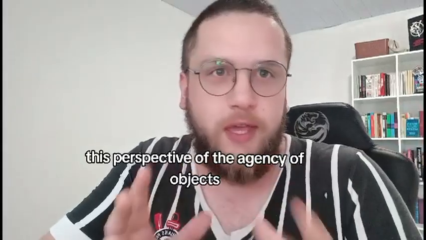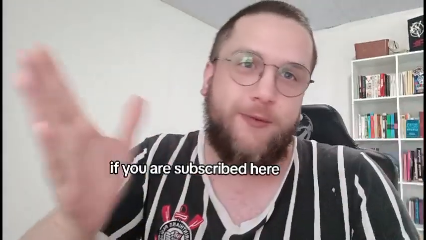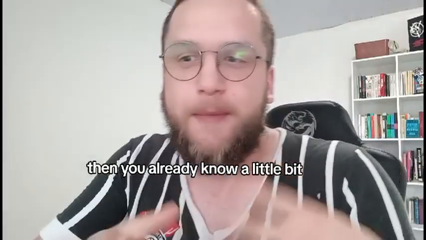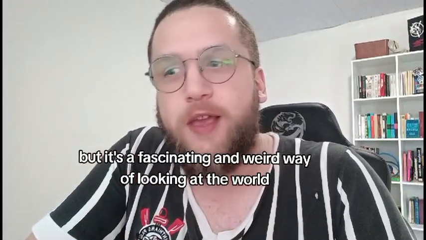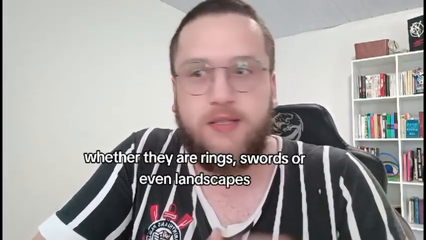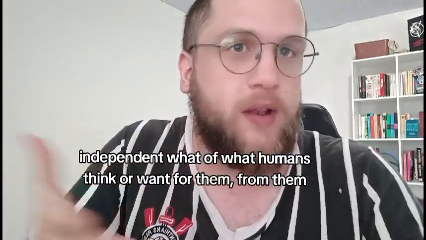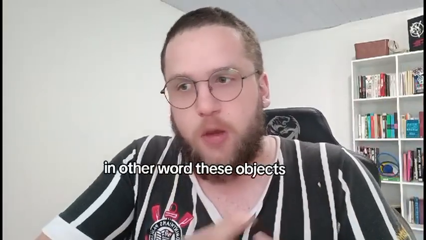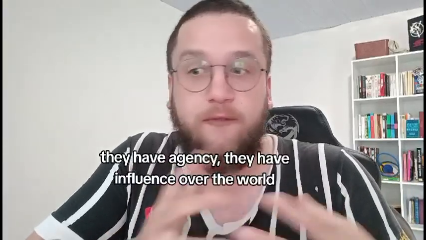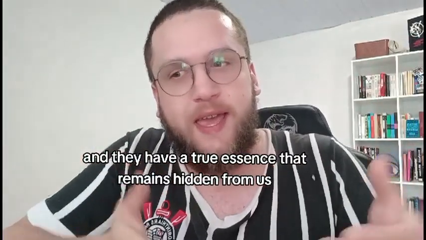This perspective of the agency of objects stems from something called object-oriented ontology, or OOO. If you are subscribed here, then you already know a little bit, but it's a fascinating and weird way of looking at the world. Object-oriented ontology states that objects, whether they are rings, swords, or even landscapes, exist in their own right, independent of what humans think or want from them. In other words, these objects have agency, they have influence over the world, and they have a true essence that remains hidden from us.